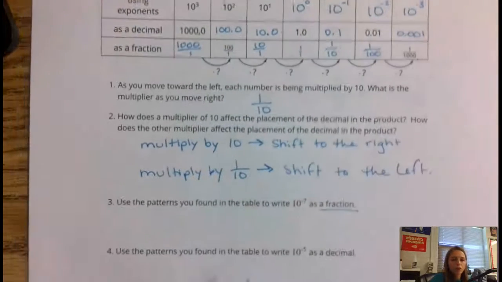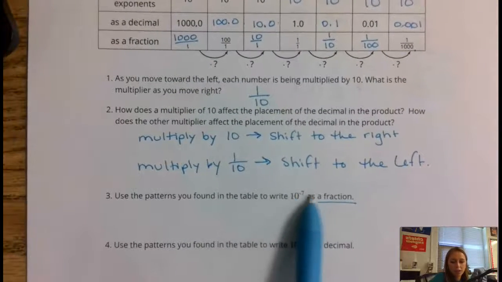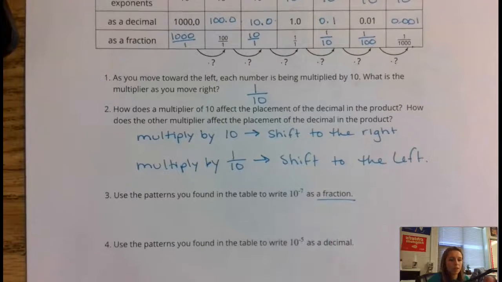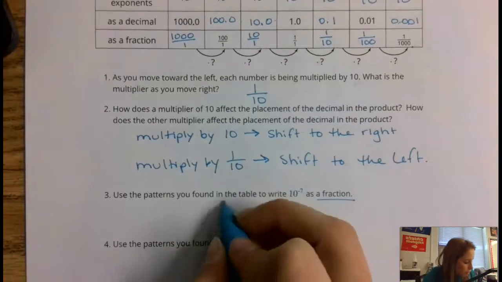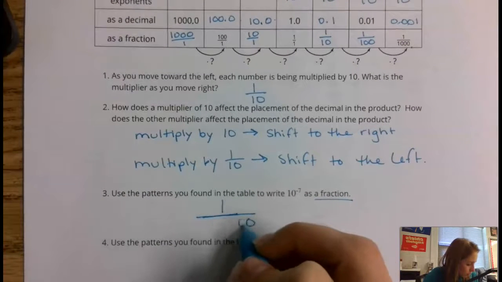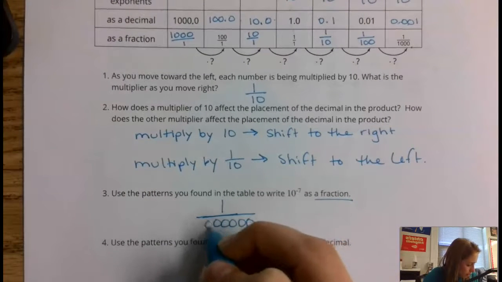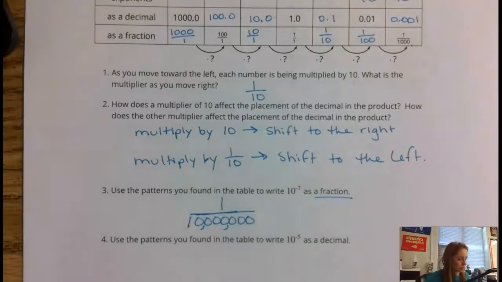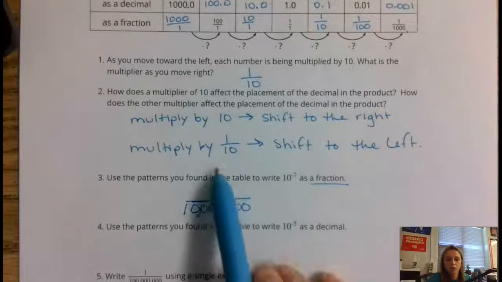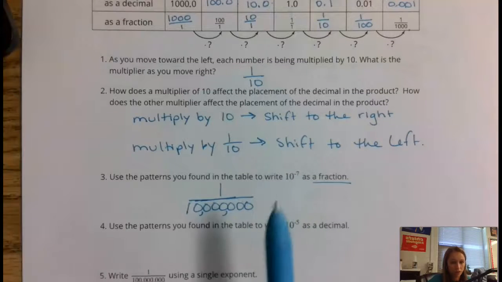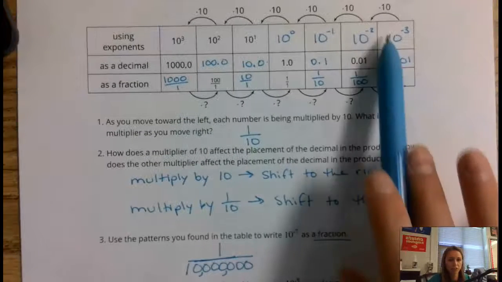So we know this means we're going to have 7 zeros, but that negative means it's going to be in the denominator. So let's do 1, 2, 3, 4, 5, 6, 7. That's 10 million. I knew that 10 to the 7th would be 10 million, and that negative is just shifting everything to be in the denominator.